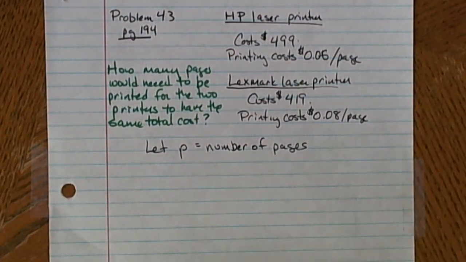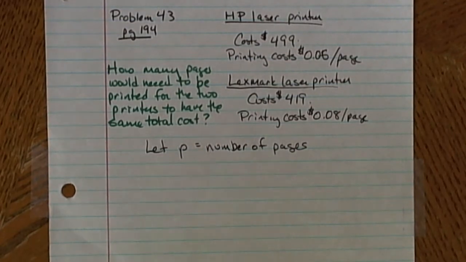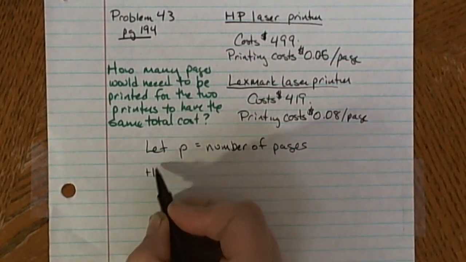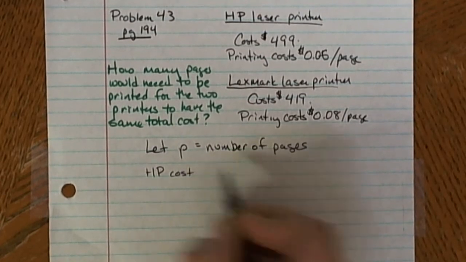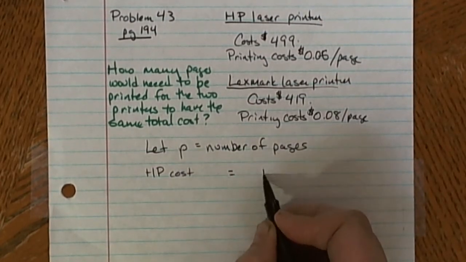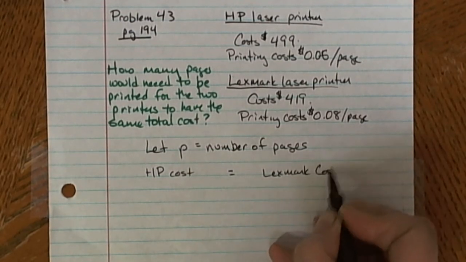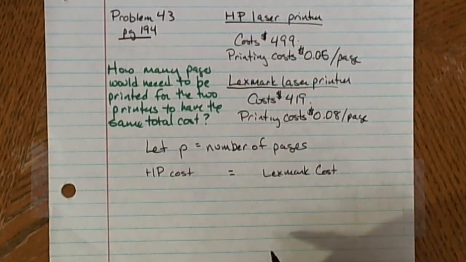Okay. If P is my number of pages, now I'm ready to set up a comparison. They want to know how many pages needed for the two printers to have the same total cost. So I want the HP cost to be equal to the Lexmark cost. So that's how I'm thinking when I'm setting up my equation.